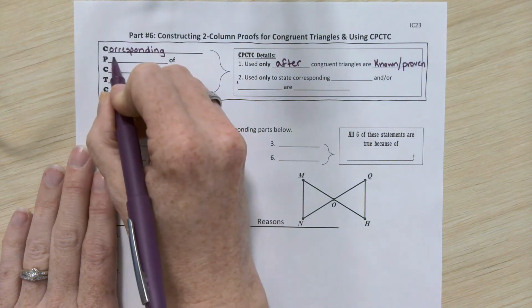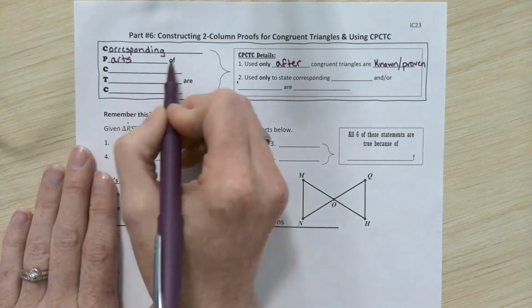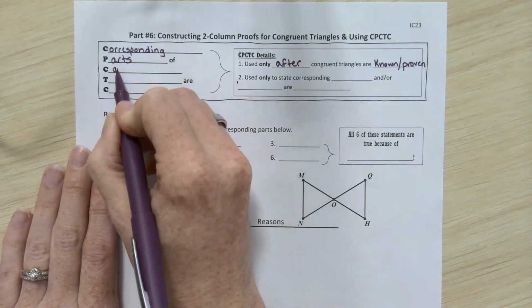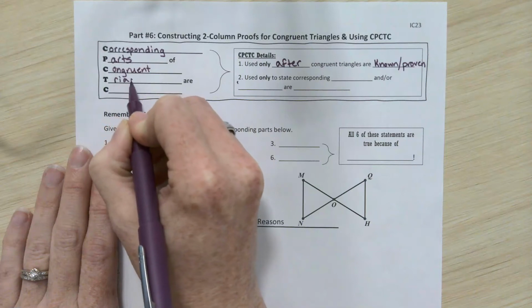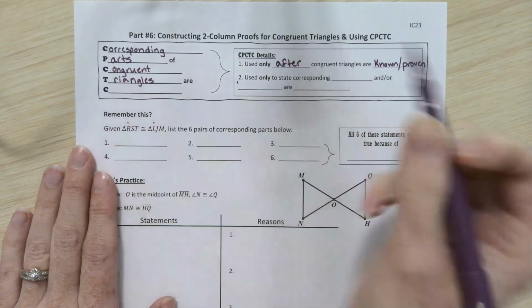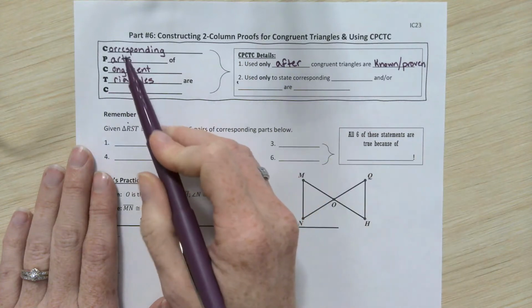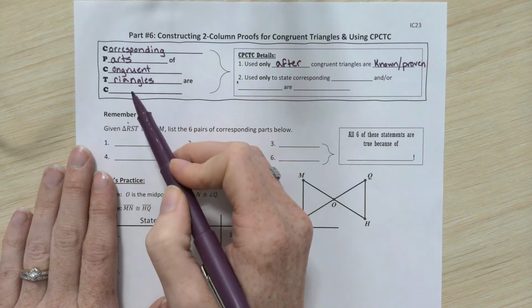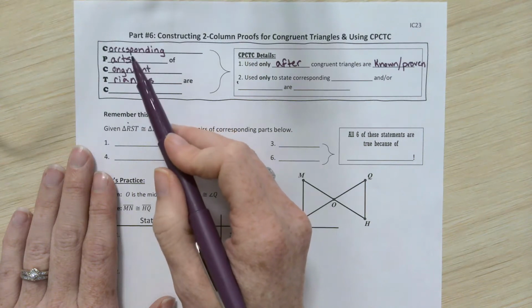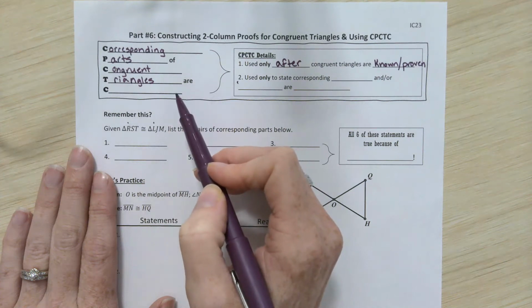The P stands for parts. The parts are of congruent triangles, which is why we have to know that the triangles are congruent first before we're allowed to use this idea. So let's try to see if you can guess what the last C stands for. Corresponding parts of congruent triangles are something.